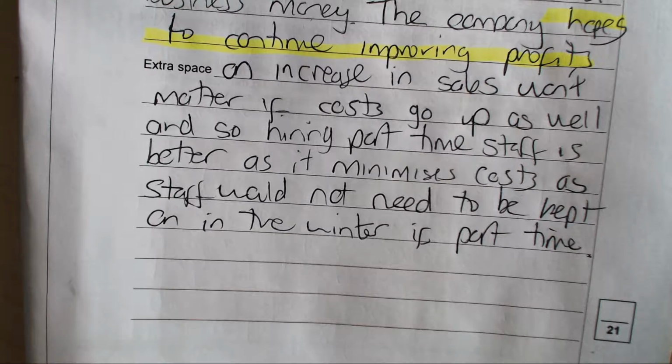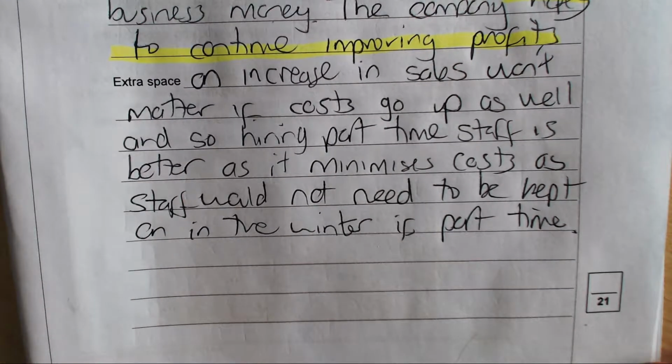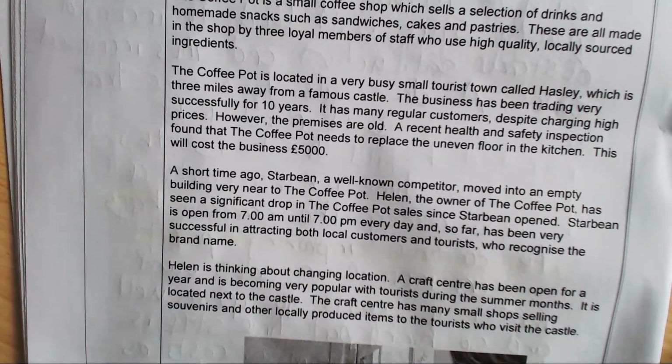Okay, so that's our second 9-marker completed. When you're happy and you've made any notes that you feel you need to make, you're then ready to turn over and then read the final case study question. And it's the longest by quite some margin.